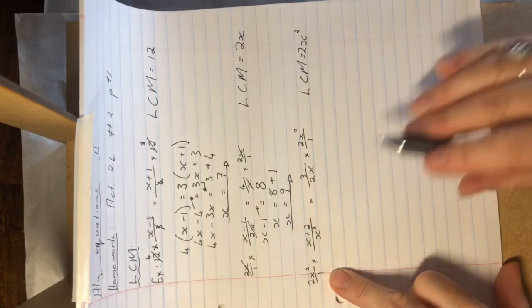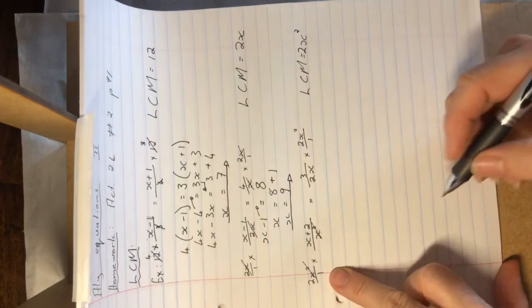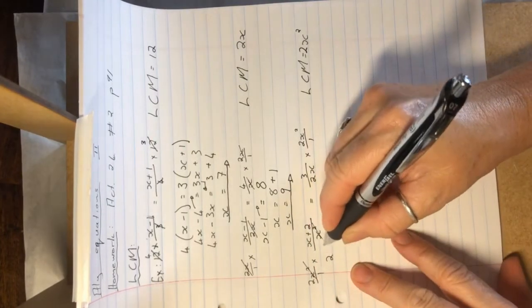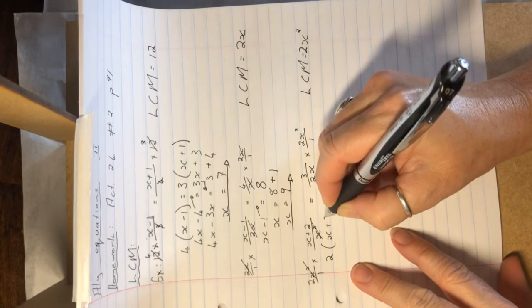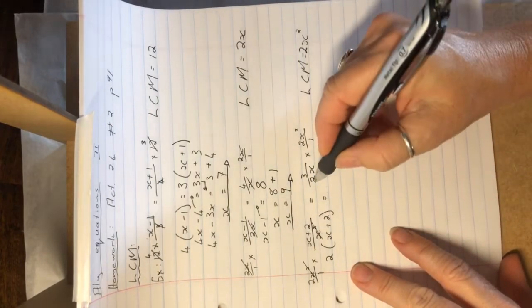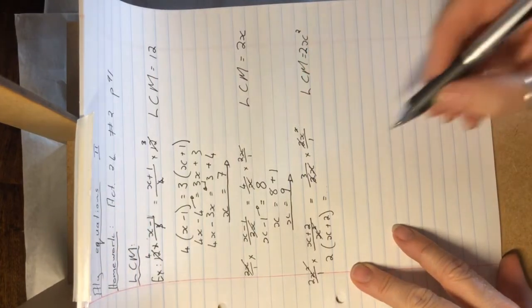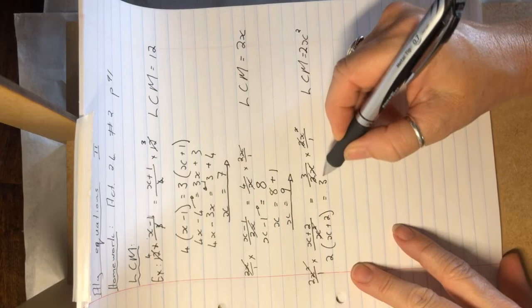Okay, then I'm going to unbalance my equation. On this side, the x squared cancels out. What is left of my LCM, I multiply with what I had on that side. This side is the same. The 2 and 2 are going to cancel out, with only one of the x's. Can I write down 3x immediately?